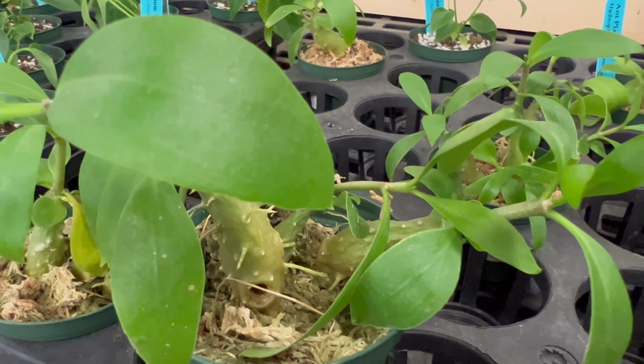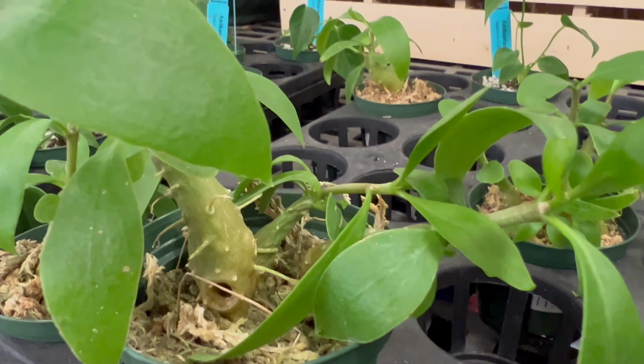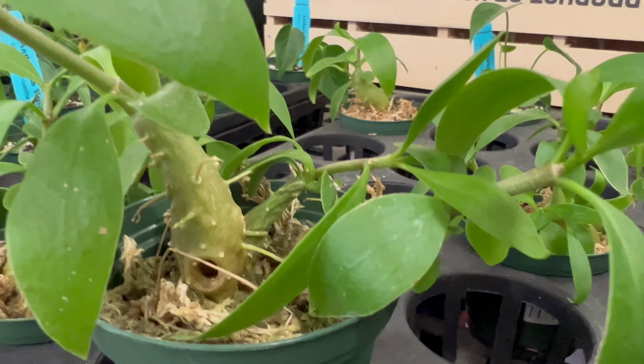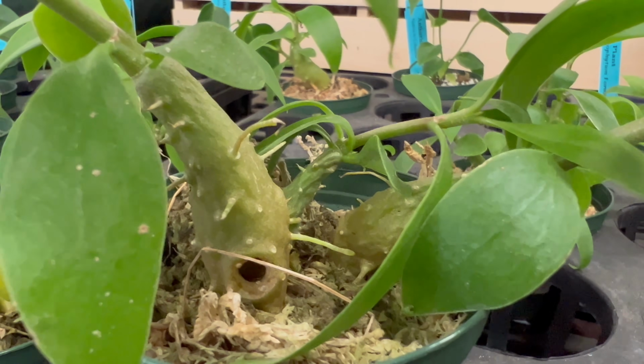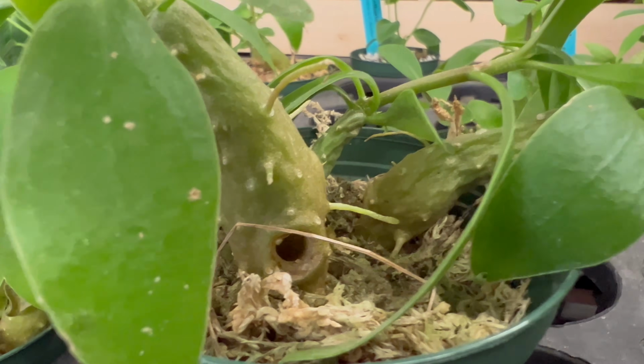Ant plants are not commonly used for landscaping or gardening purposes, but they are fascinating to observe in their natural habitats. They provide a unique example of the intricate relationships between different organisms in the natural world.